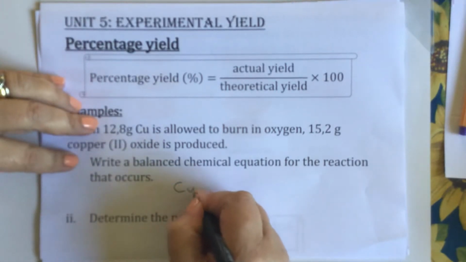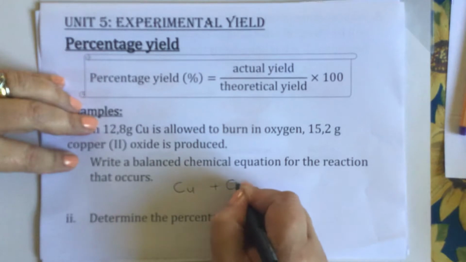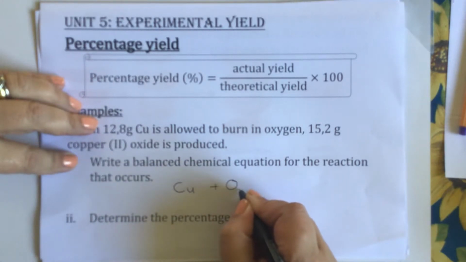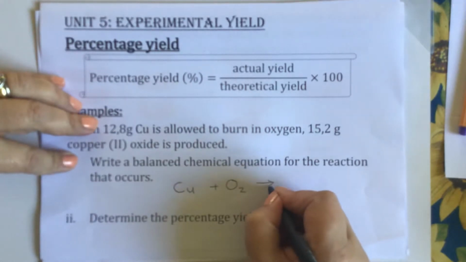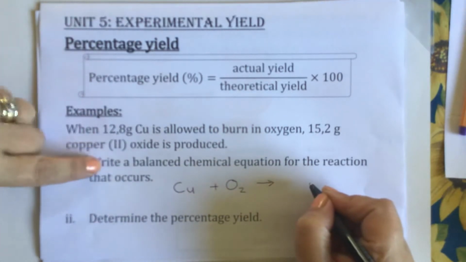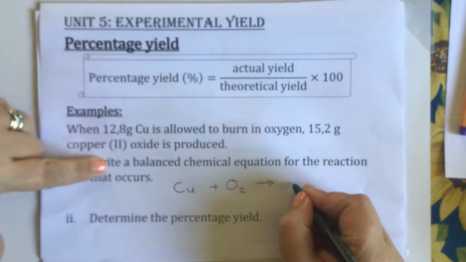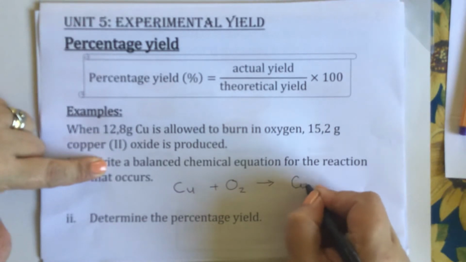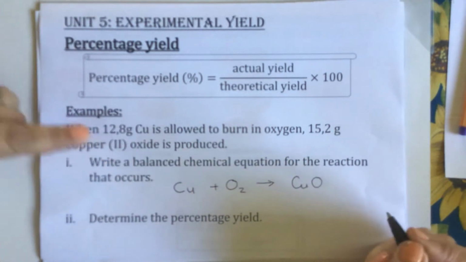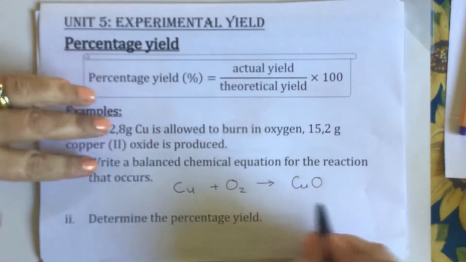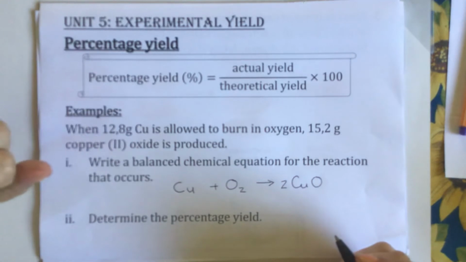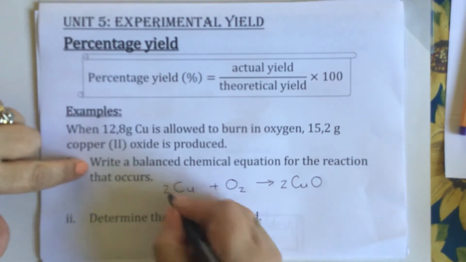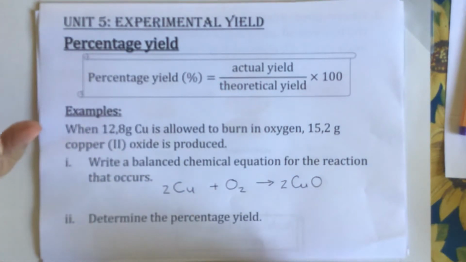So my formula, copper plus oxygen. Oxygen is diatomic, so therefore it must be O2. Reacts to form. And what does it form? It says copper oxide, copper 2 oxide. So the formula CuO. Right. Is it balanced? No. There's 2 oxygens, there's 1. So I need to place a 2 in front of the copper oxide and a 2 in front of the copper.